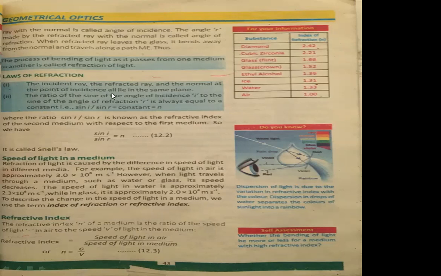But the first law, the incident ray, the refracted ray and the normal at the point of incidence all lie in the same plane, as we discussed in the law of reflection as well. But over there sine i equals sine r, whereas here sine i is not equal to sine r. Here the ratio of the sine of the angle of incidence to the sine of the angle of refraction is equal to some constant, which is n.